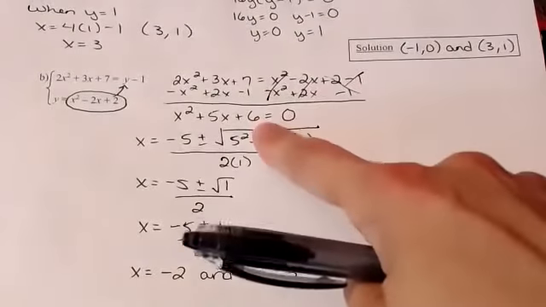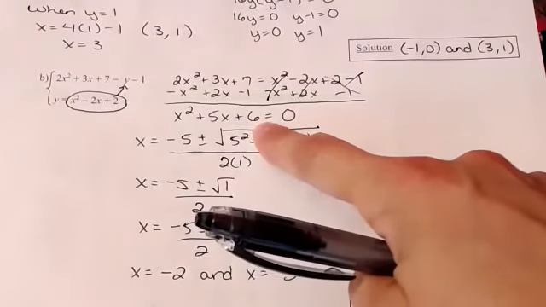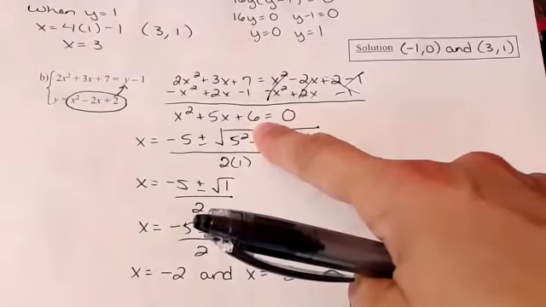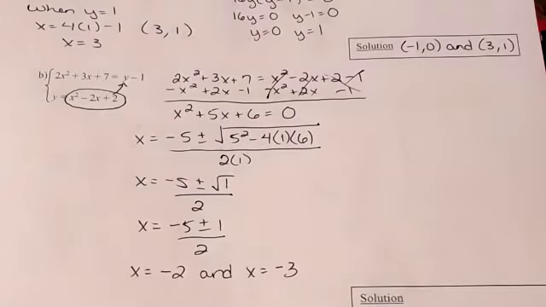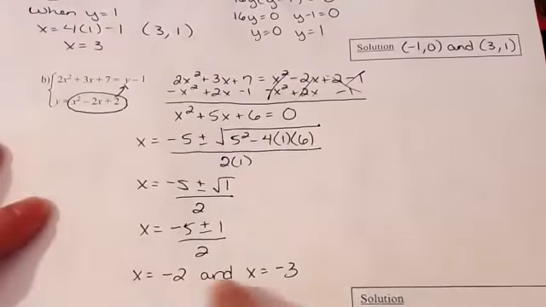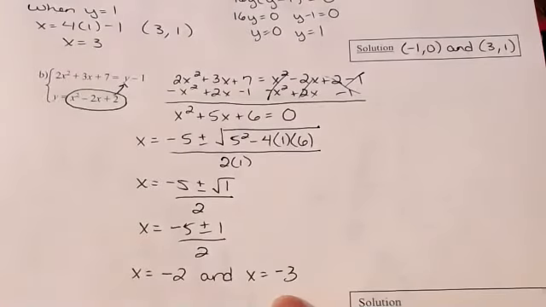So actually, what I should have noticed from the beginning is that factors of 6 are also 3 and 2. So 3 times 2 gives you 6, and 3 plus 2 is 5. So I could have factored initially, but it didn't jump out at me, and that's okay. It's not a big deal. So I have my 2 x coordinates for the points of intersection. I just need to find my corresponding y's.